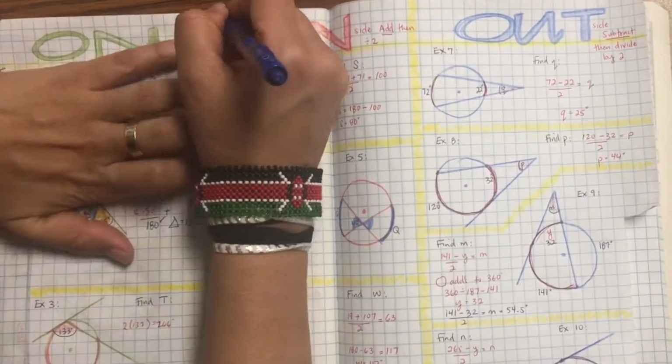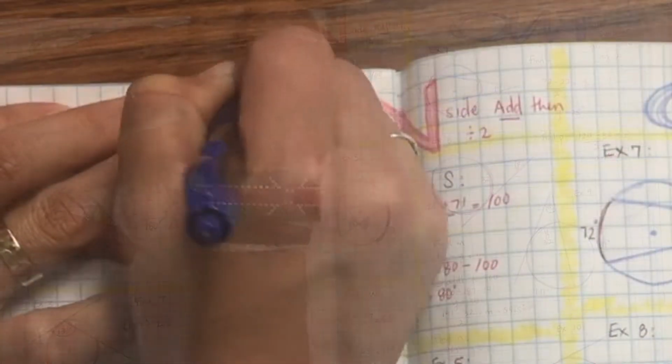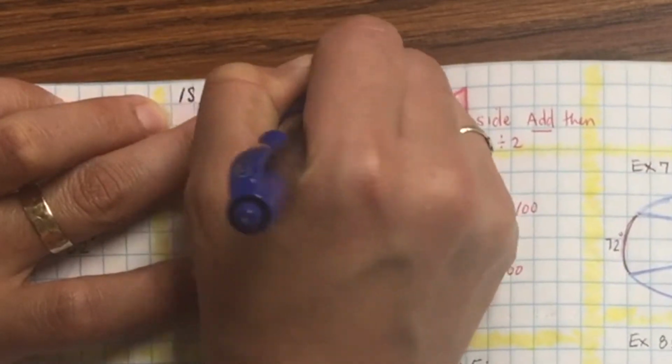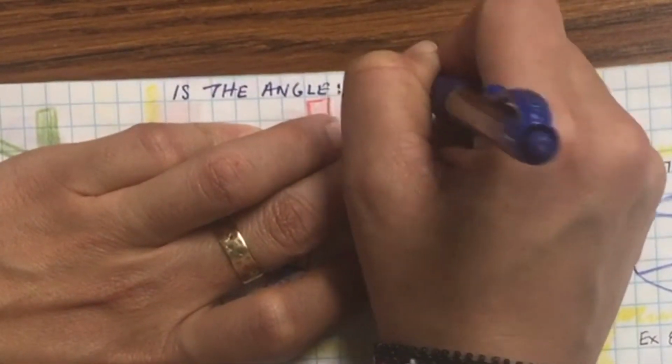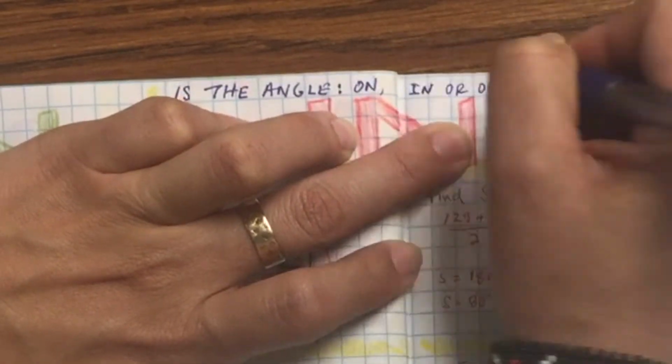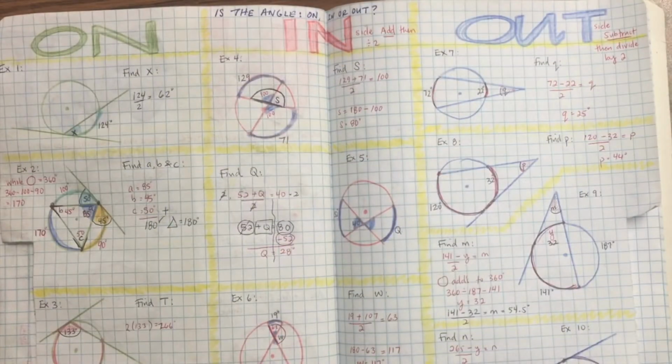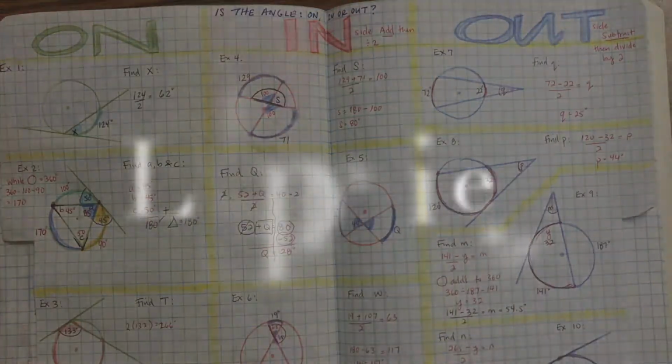And that's pretty much it. So on the circle, you're just dividing by 2. In the circle, add and divide by 2. Outside the circle, subtract and divide by 2. So the question you're always asking yourself is: is the angle on, in, or out? Let's practice.